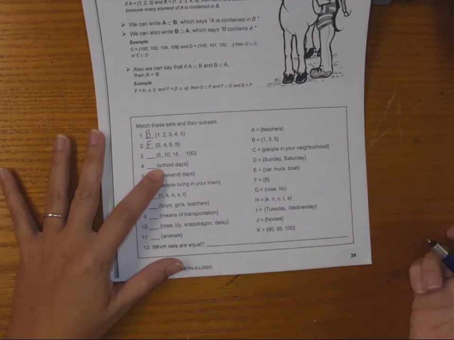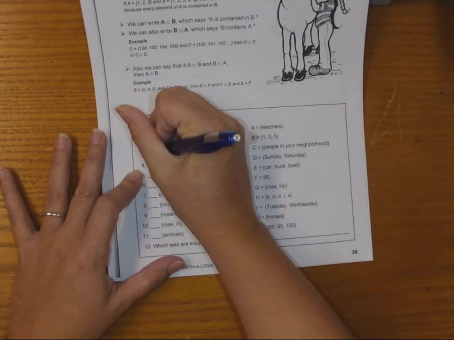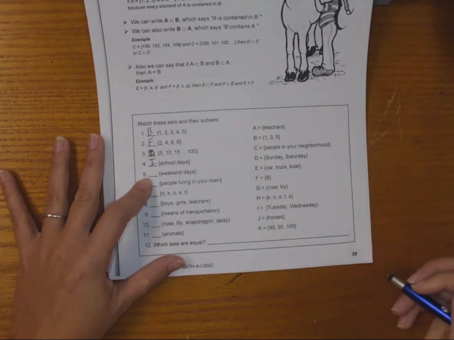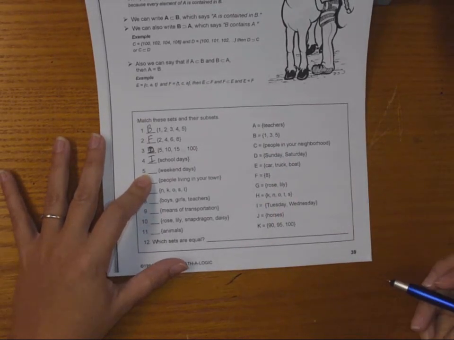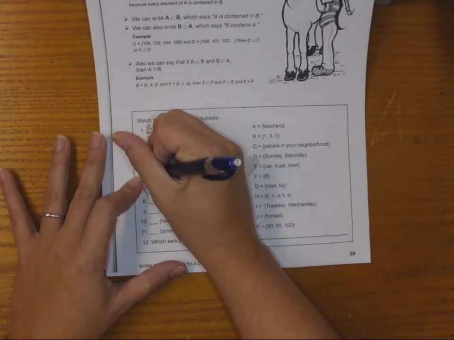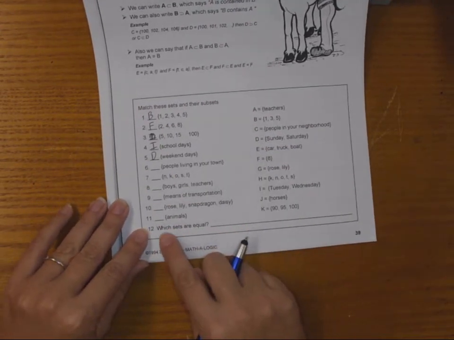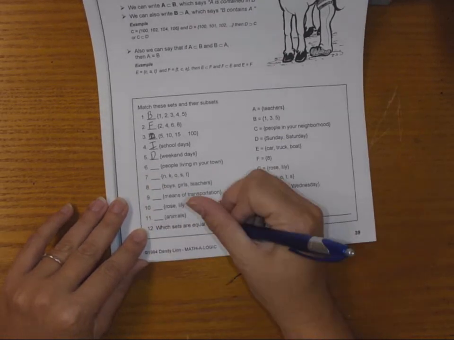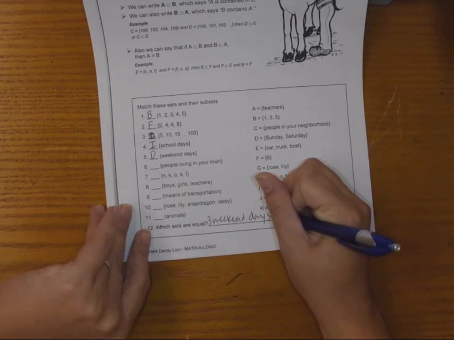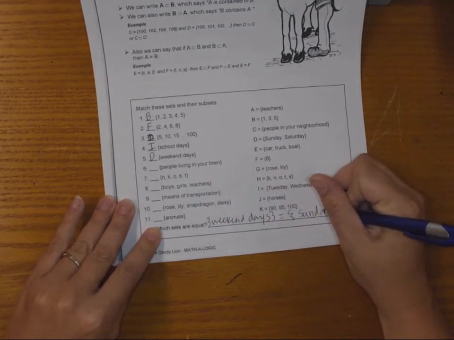Number 4, school days. A subset of school days, Monday through Friday, would be Tuesday and Wednesday, so I. Oh, I skipped that one, sorry. It goes in this spot. Weekend days. The weekend days are Saturday and Sunday. So D, it's the same set, but it's also a subset. Okay. On the last one, which sets are equal? The one we just did, the weekend days. That one is equal to Sunday and Saturday.